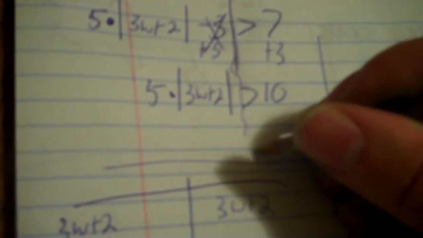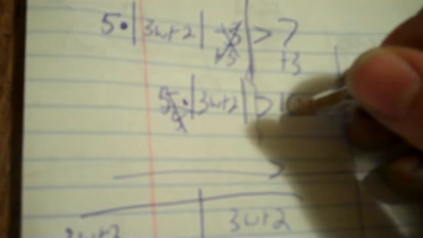Now since the multiplier 5 is positive, the symbol will not change. If that was a negative 5, I would be flipping the symbol before I went to my table. But the multiplier is a positive, so when we divide by 5, that's 2. And I know 2 is the number I'm going to use on my table. Then we can go 2, negative 2. So keep the symbol the same, and then flip it.